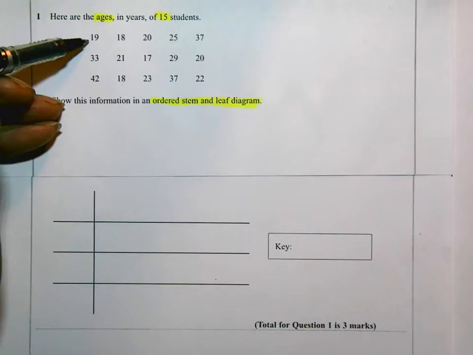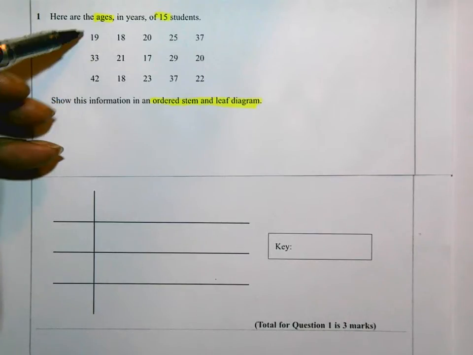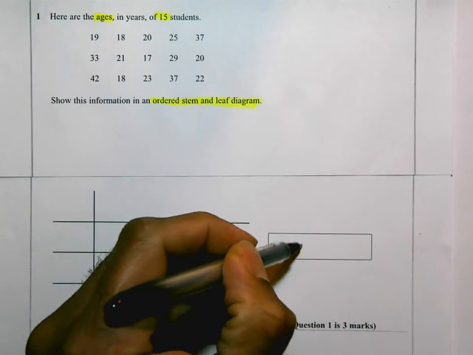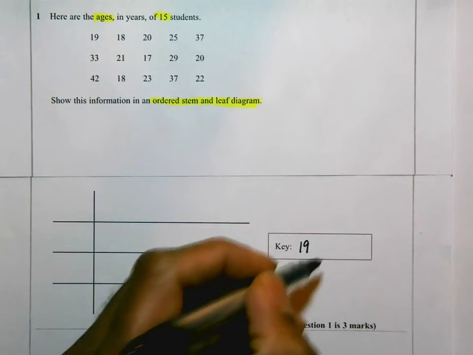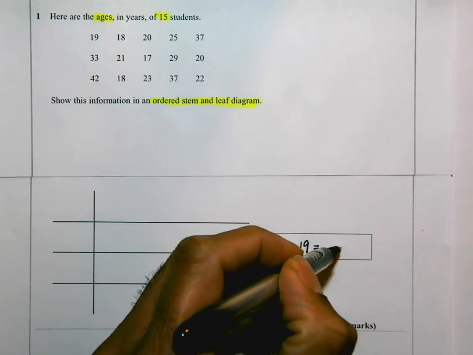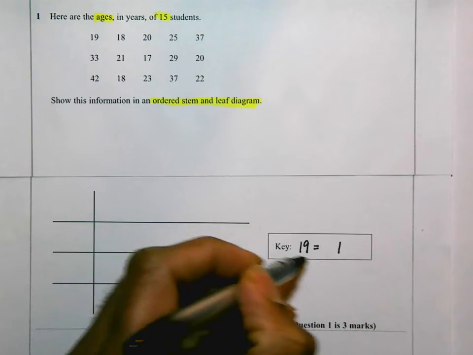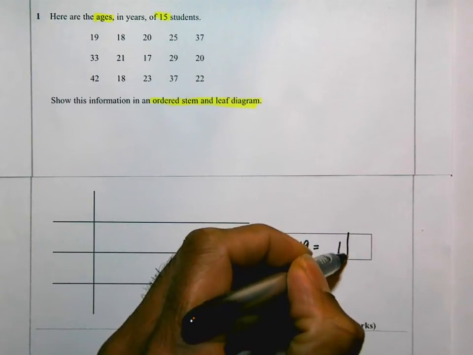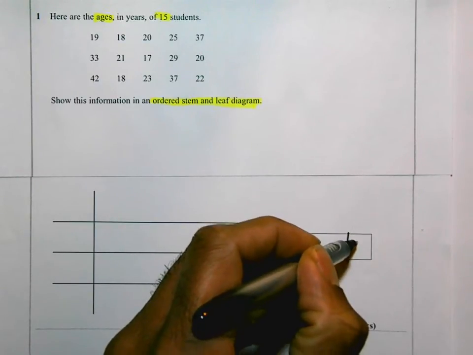And here it's a reminder. So I'm actually going to fill in the key first. That's going to get me 1 mark straight away. I'm going to pick one of these numbers, and I just pick the first number. I'm going to put 19, and the way we're going to do the stem and leaf diagram, I'm going to put an equal sign there. You can put a dash or anything you want, but I'm going to put 1 because there's 1 ten, and then the line, and on the other side I'm going to put the 9, right?